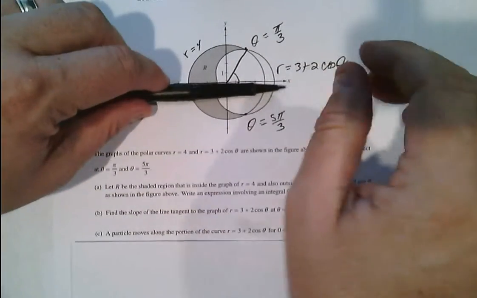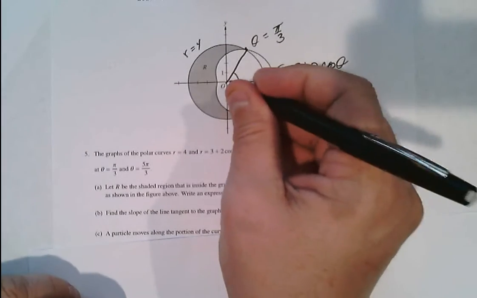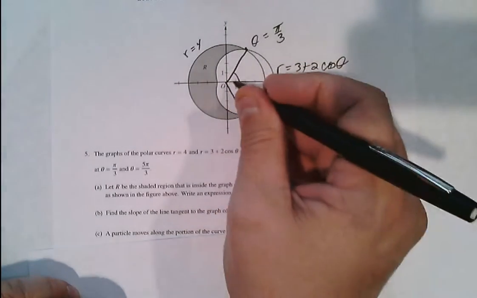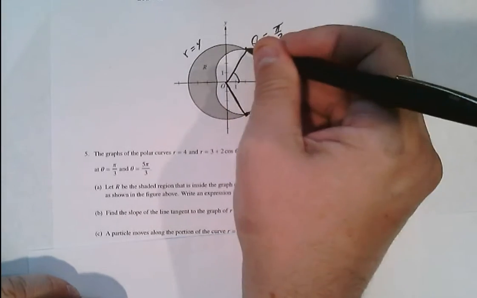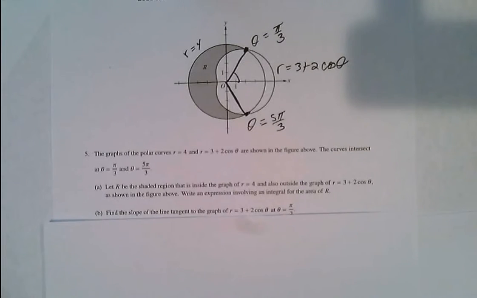If I were to keep going all the way around the circle, that's when I'm going to get the next intersection point. And there's this ray starting at the origin, or the pole, at theta equals 5 pi over 3 that's going to correspond to those two curves intersecting. I usually add that information on there because it's usually going to be helpful. I want to make sure that I understand how the graphs are working in polar.